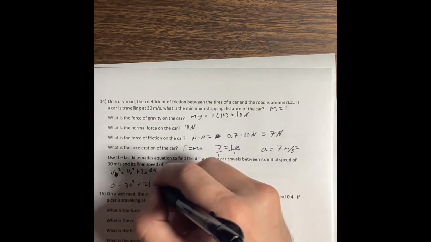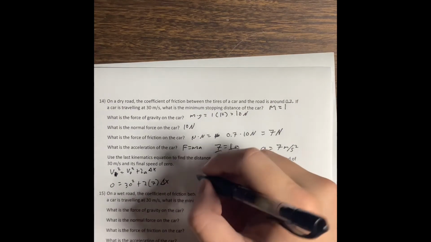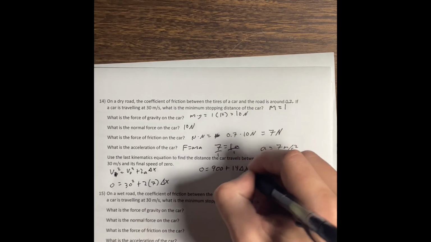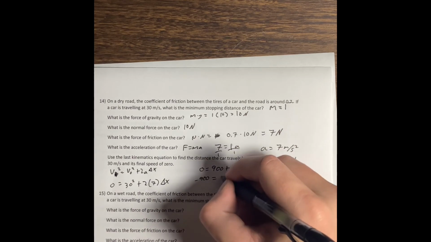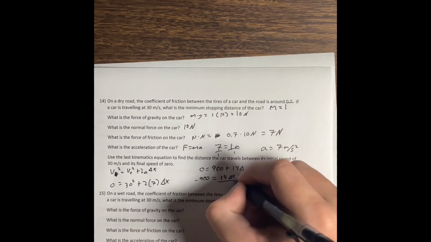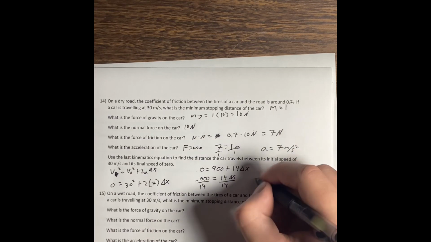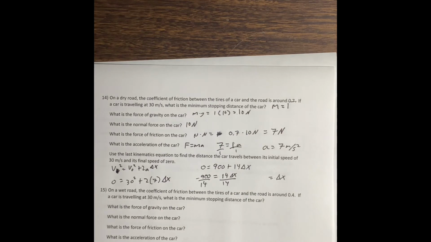A is 7. And delta x is what we're looking for. All right, great. So we get 0 is equal to 900 plus 14 delta x. I get negative 900 is equal to 14 delta x, divided by 14, divided by 14. And we get delta x is equal to 900 divided by 14.